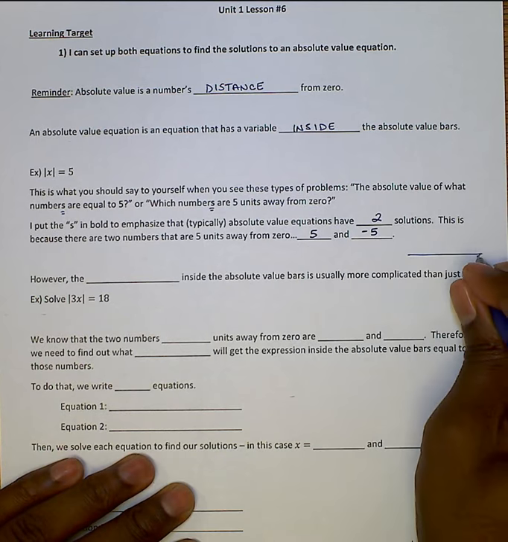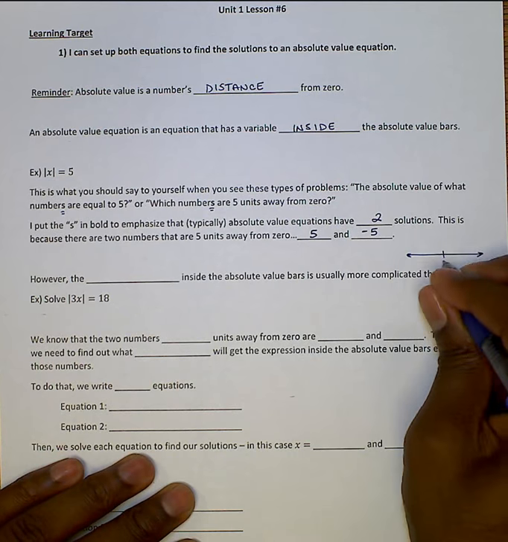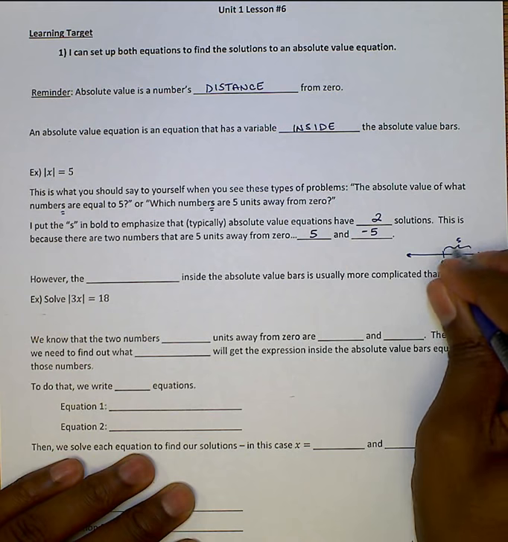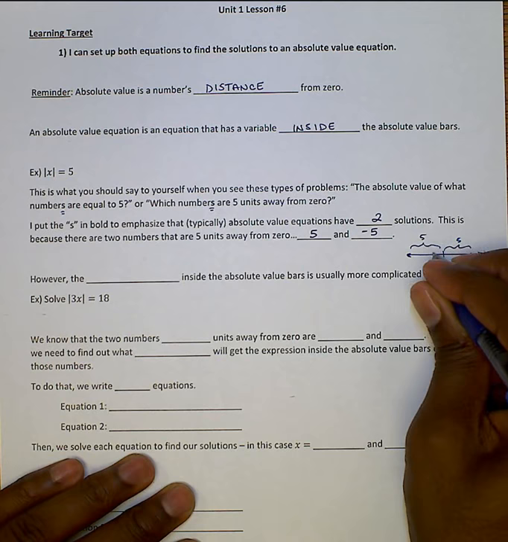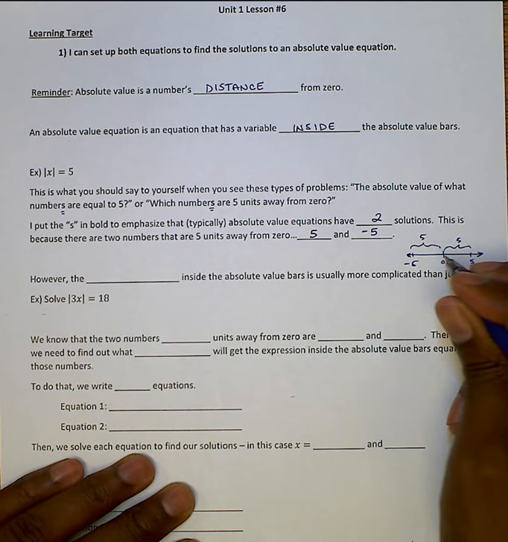We have our number line: 0, 5 units this way, 1, 2, 3, 4, 5, 5 units this way, negative 1, negative 2, negative 3, negative 4, negative 5.